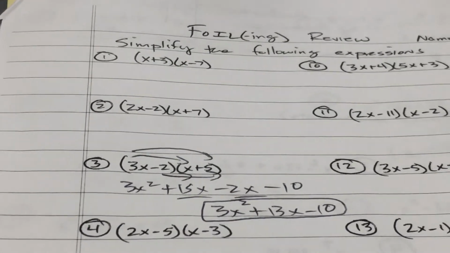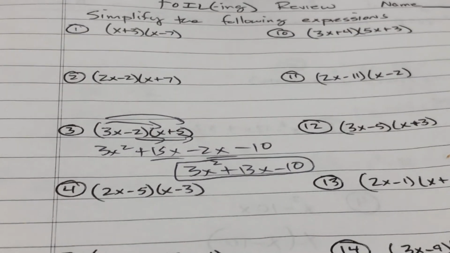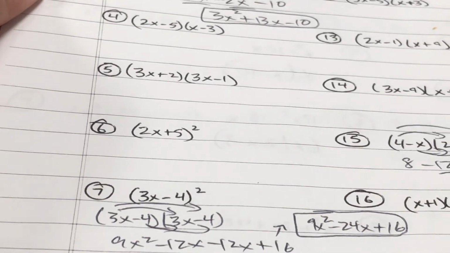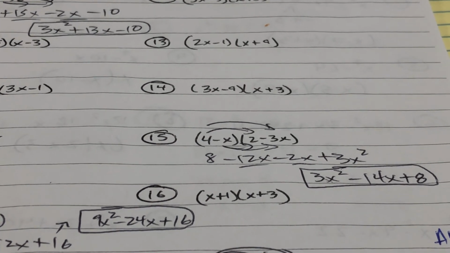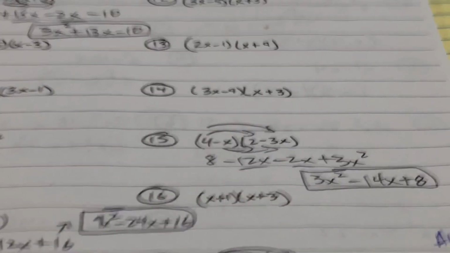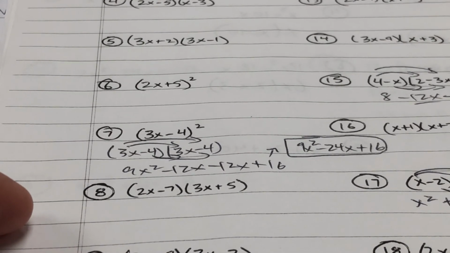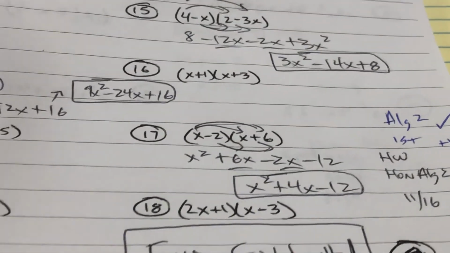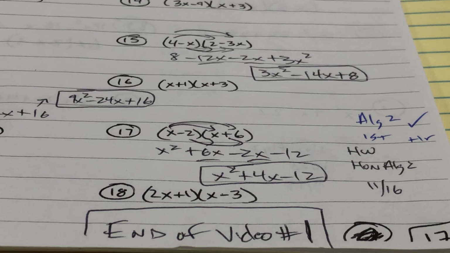All right. Foiling review, and that's all it is here. This is page 17. First, outer, inner, last. Okay, this is just get a few answers here. Be careful on 15. Again, first, outer, inner, last. 7, first, outer, inner, last. And then 17. And this is the end of this video.